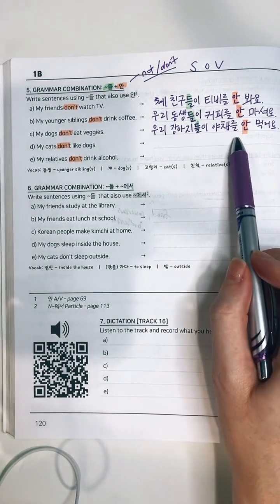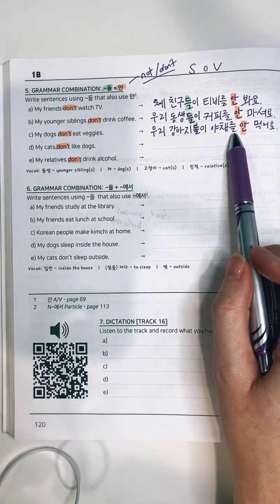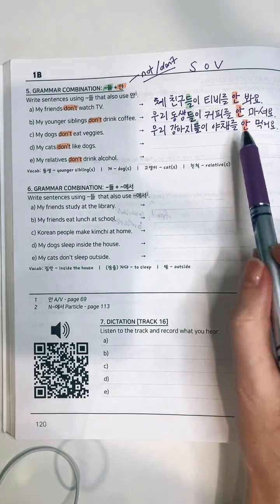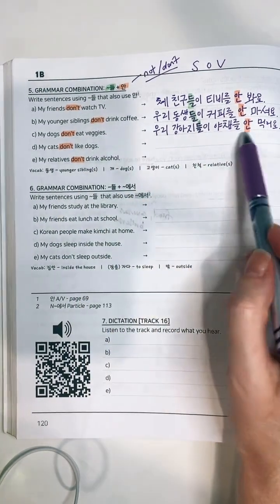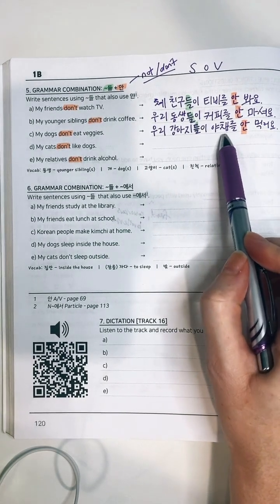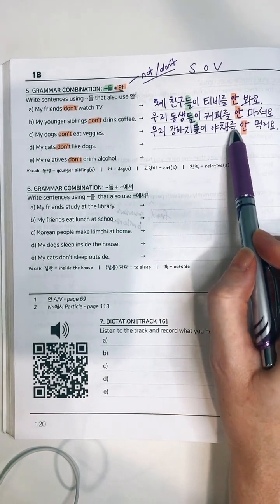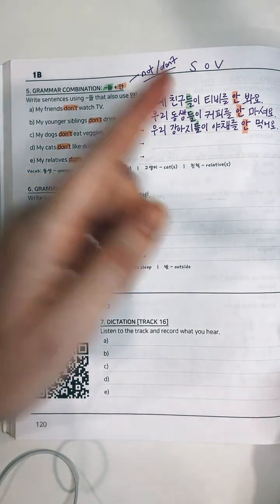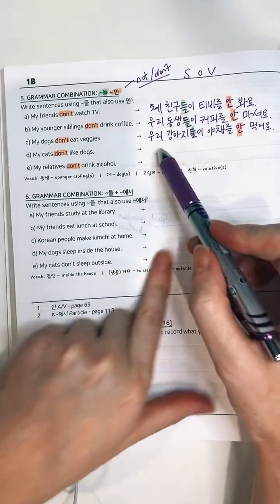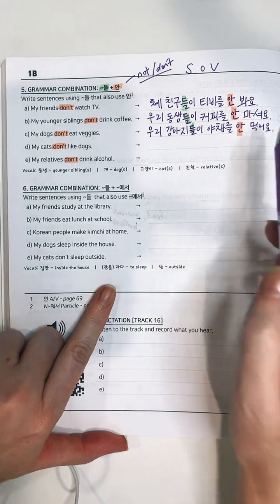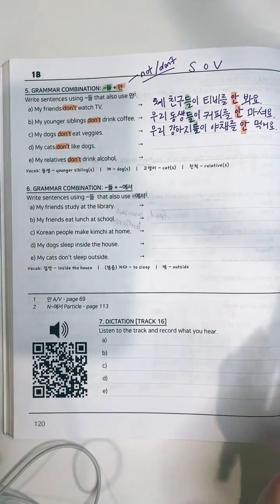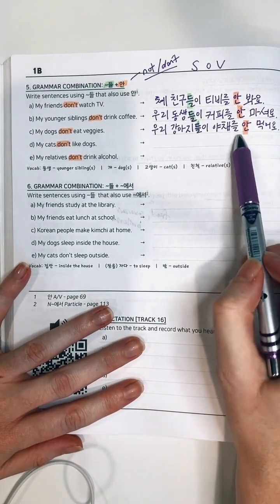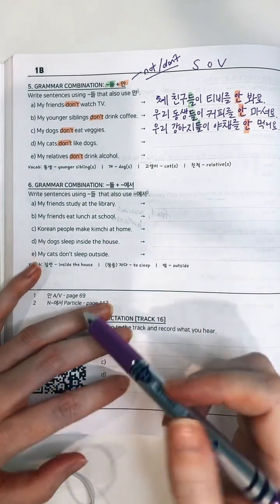Question, why do we use the object particle 를 here? So this one uses 를 because it is the object of our verb. The object is the thing being eaten, which is the vegetables, and 야채 ends on a vowel. So that's why we add 를. Now you can drop it. That's totally possible. You could say 우리 강아지들이 야채 안 먹어요. Yeah, so you can drop it, but if you were to add a particle, it would be 를. Okay, thank you so much.